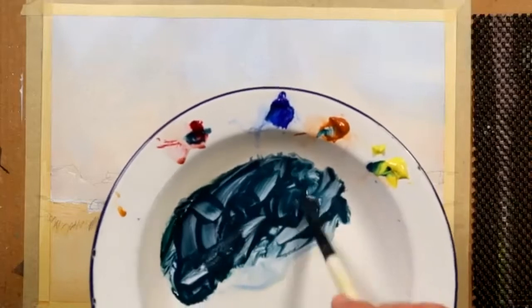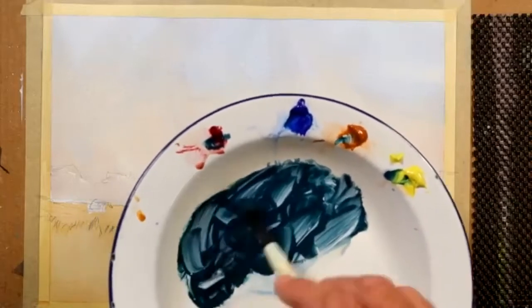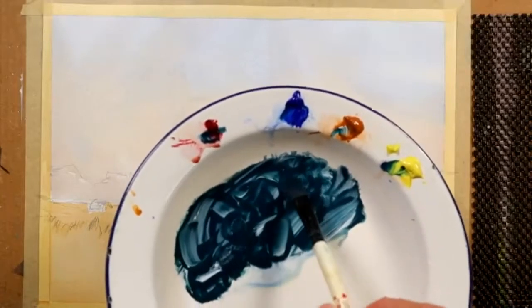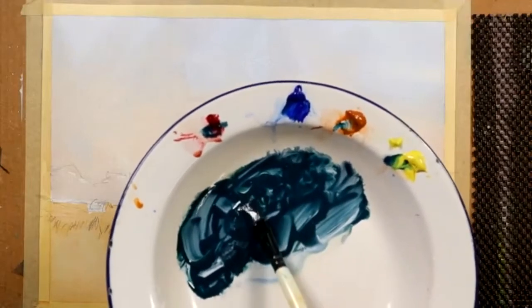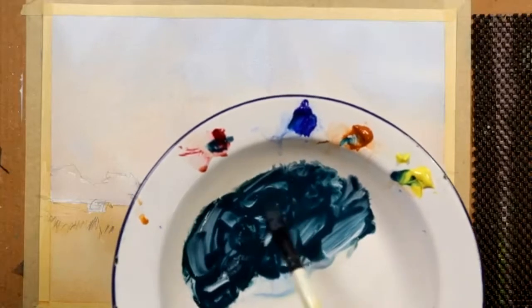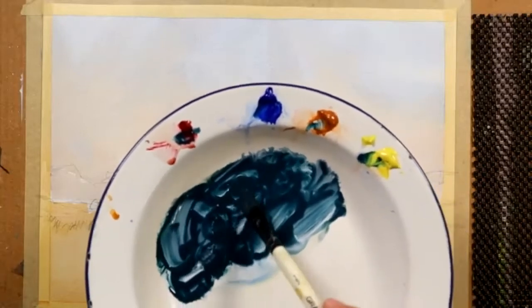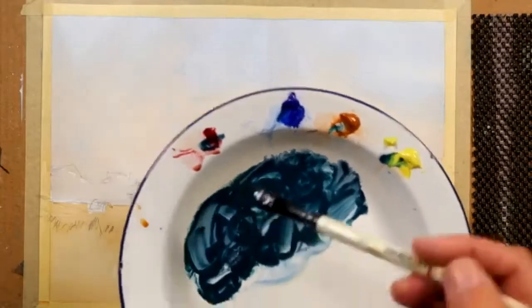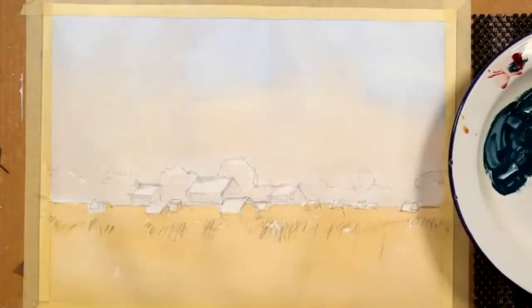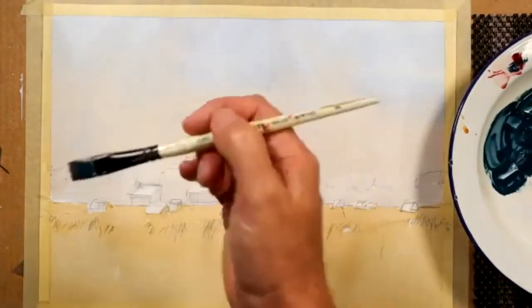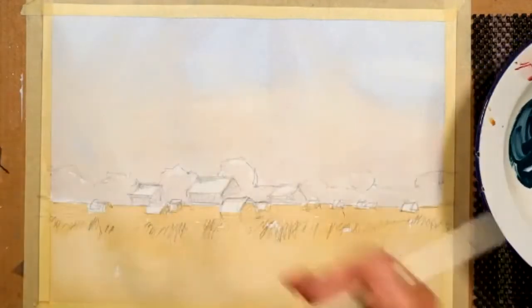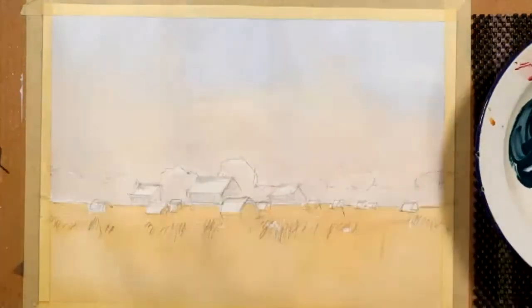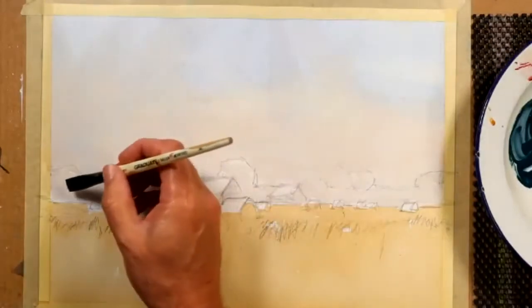Fully load the brush. It's really important to load the brush correctly. So I turn it over like this, making sure that the paint loading is not in one area of the brush only. It's evenly distributed throughout the fibers of the brush. Okay, and I'm right-handed, so I'm going to work from left to right, so I'm not smudging anything as I go.